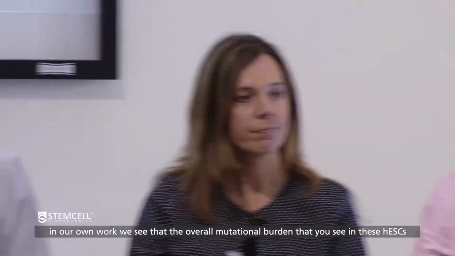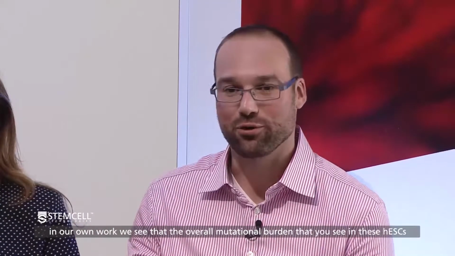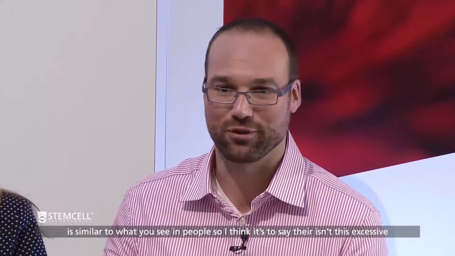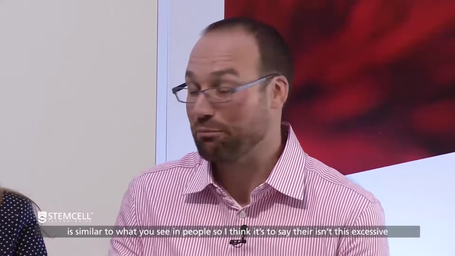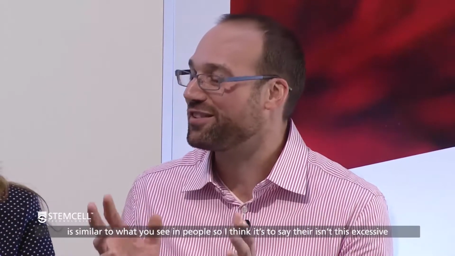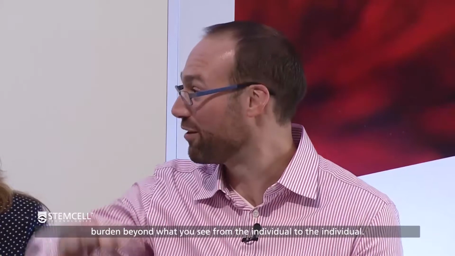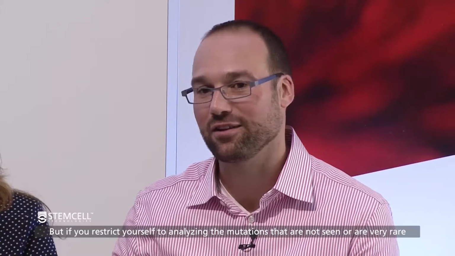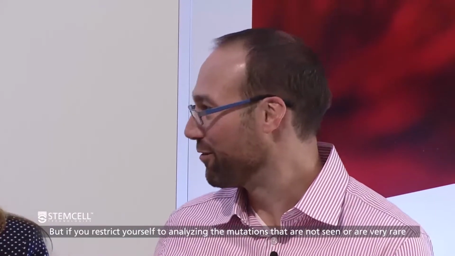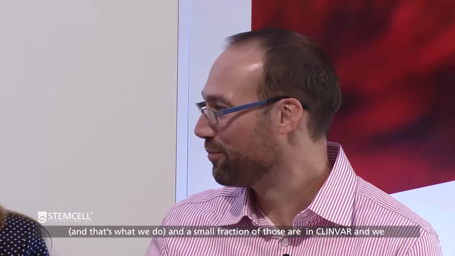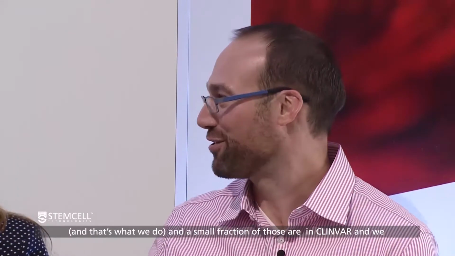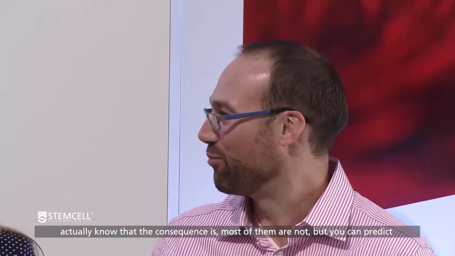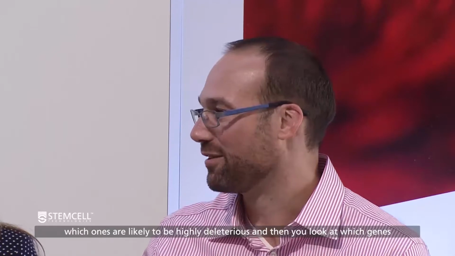In our own work, we also see that the overall mutational burden that you see in these human embryonic stem cells is very similar to what you see in people. So I think that tells us that there isn't this excessive burden beyond the huge amount of variation that you see from individual to individual. But if you restrict yourself to analyzing those mutations that either are not seen or that are very rare, and that's what we do, a small fraction of those are in ClinVar, and we actually know what the consequence is. Most of them are not, but you can predict which ones are likely to be highly deleterious.